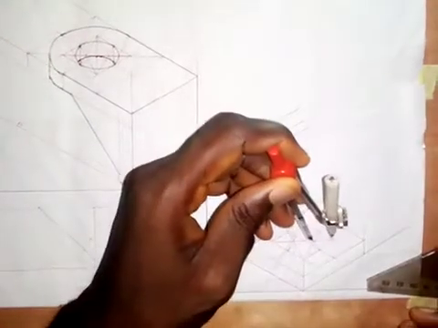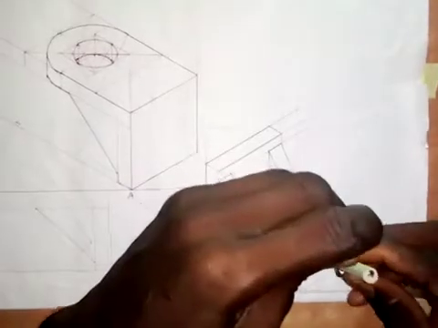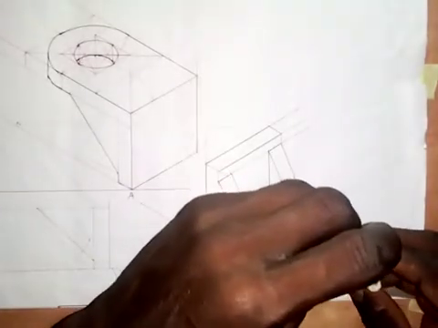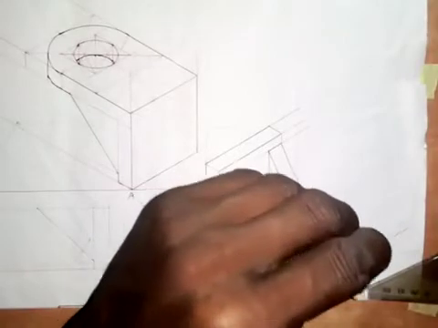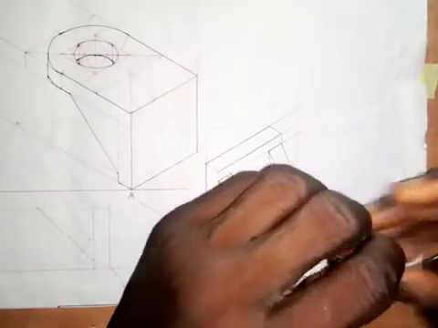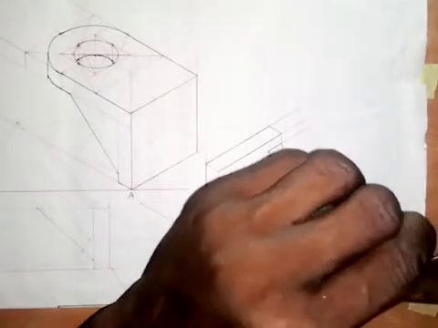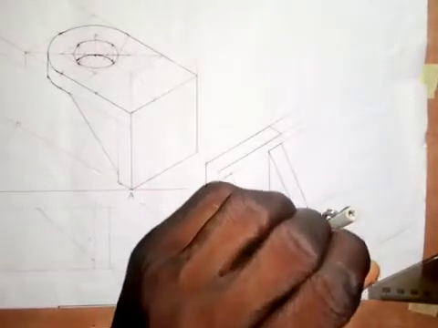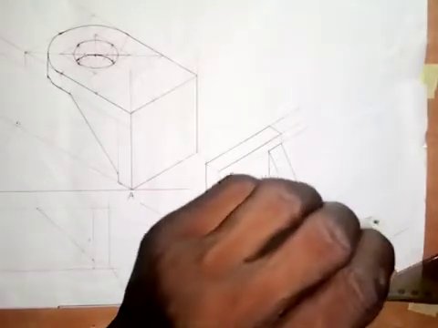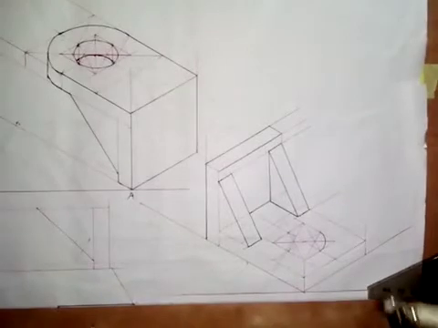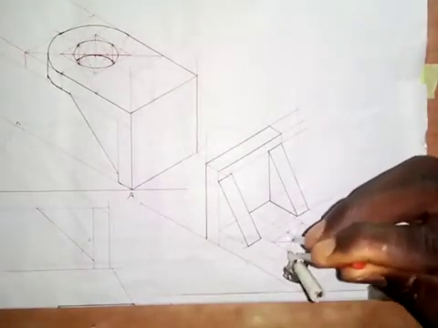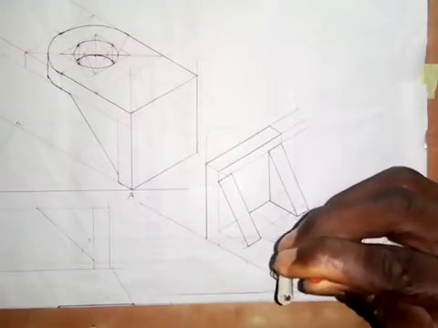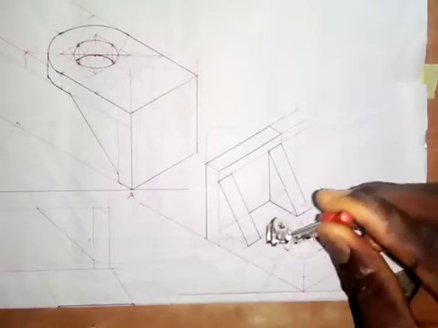Alright, so the next thing I'm going to do is to take my compass. So I put at this point here, extend it to this point. You may not be able to see it, I might have covered it, but you see it when I'm done. Okay, so I will draw an arc from here to here. Alright, so that's the arc. Then I will put it here, so it touches this point. So here I will draw an arc from here to here.